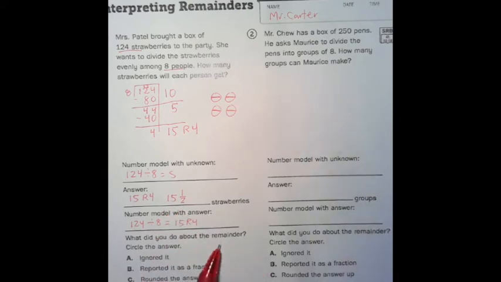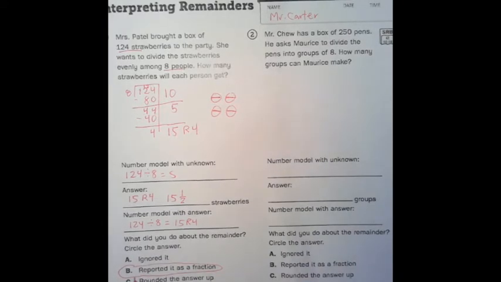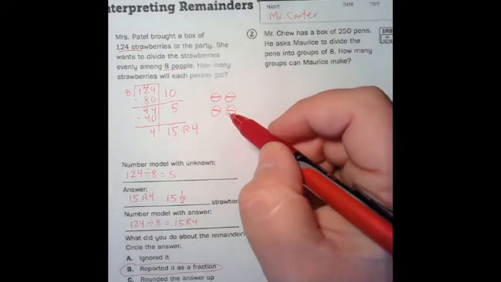So what did we do about the remainder? Well, we didn't ignore it because we used it. We reported it as a fraction. That's exactly what we did because we were able to take those strawberries and cut them in half.